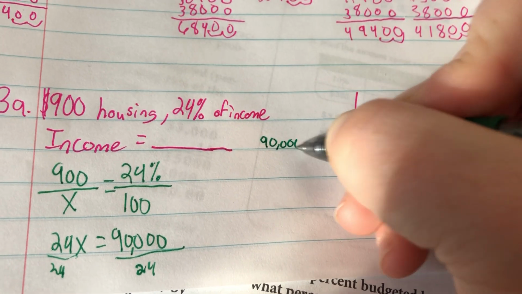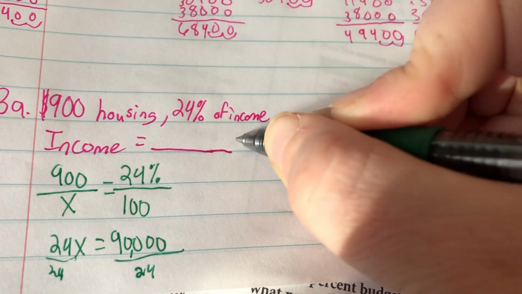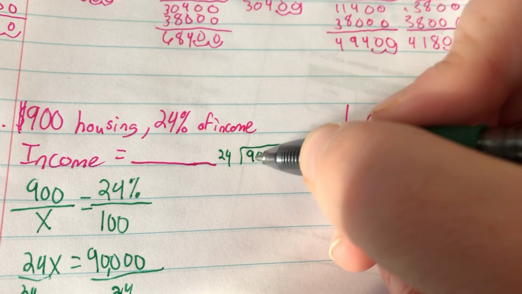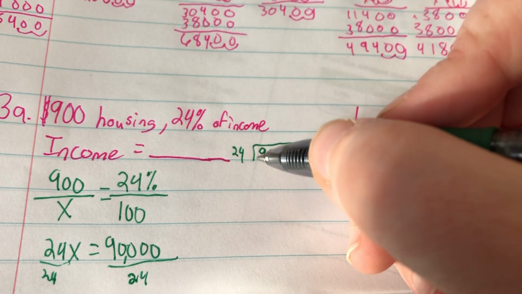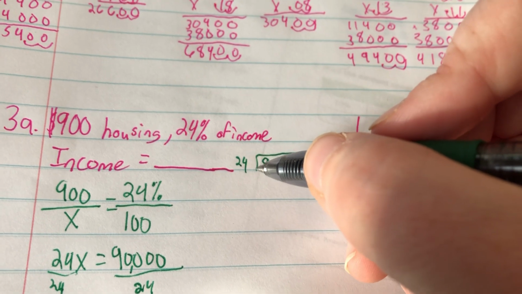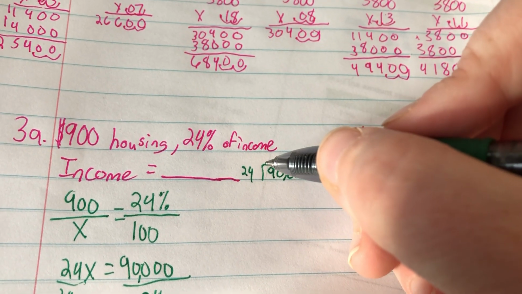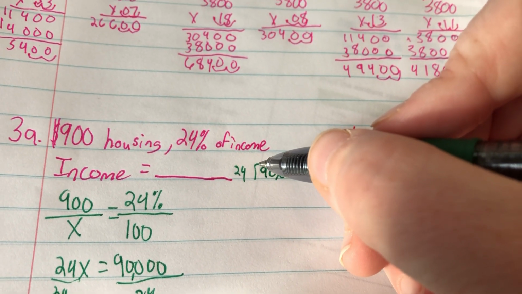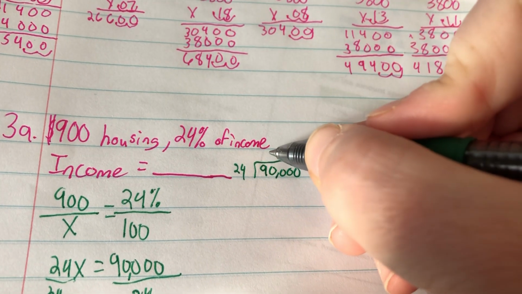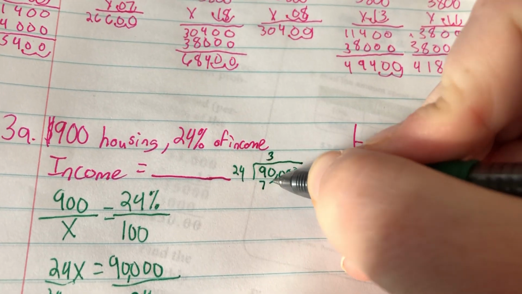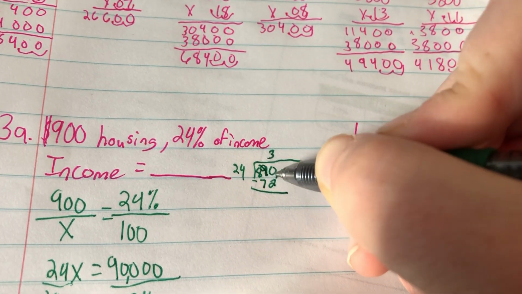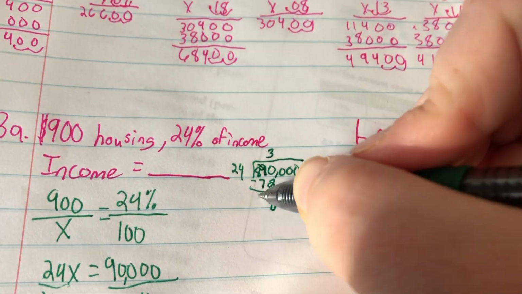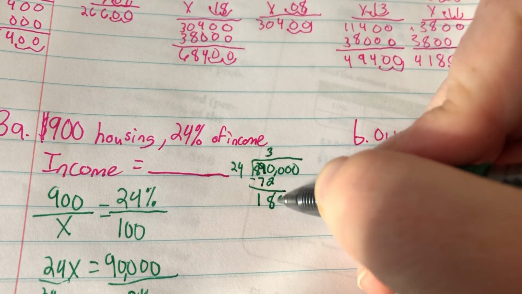90,000 divided by 24. 24 goes into 90 with 24, 48, 72, and it will get us too far. So we know it goes in 3 times, that'd be 72. Subtract, make that an 8, 10 minus 2 is 8, 8 minus 7 is 1, bring down my first 0.